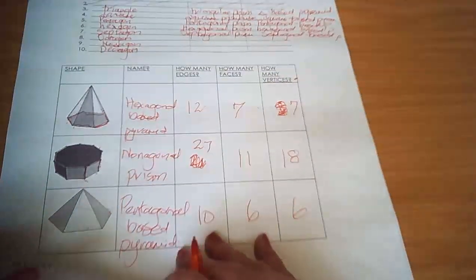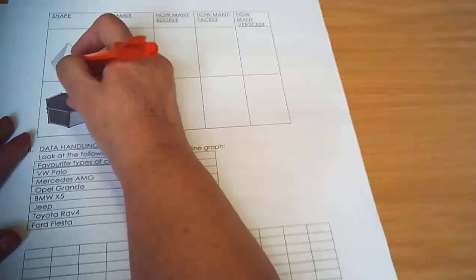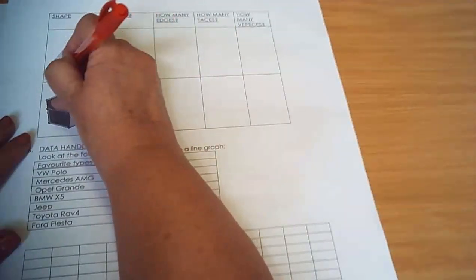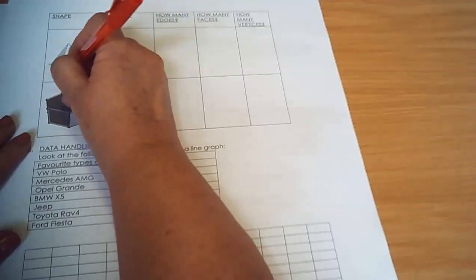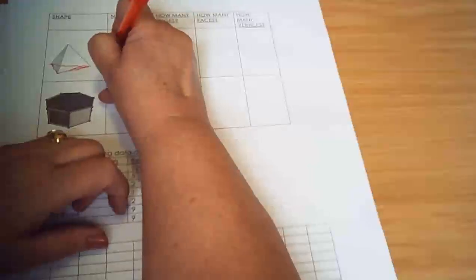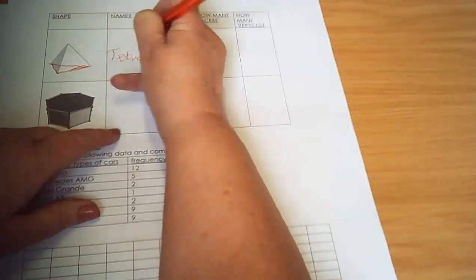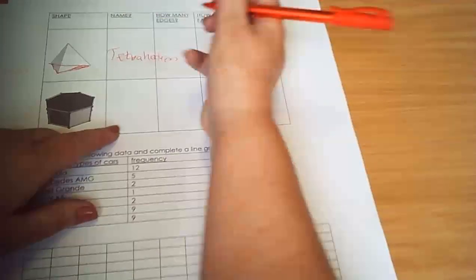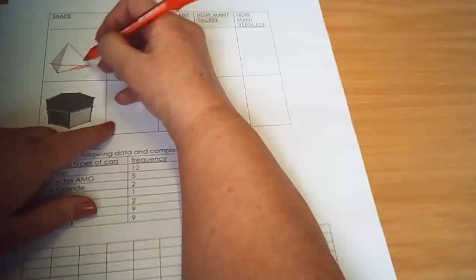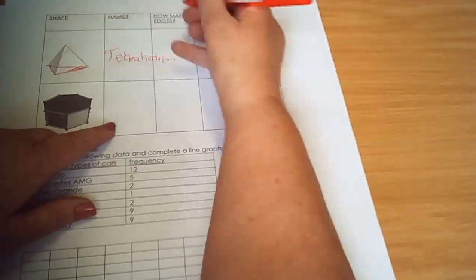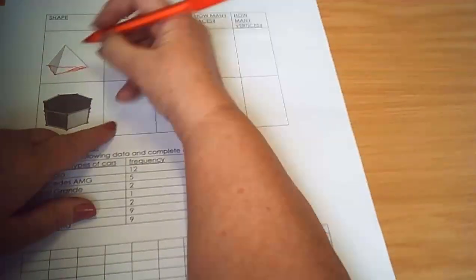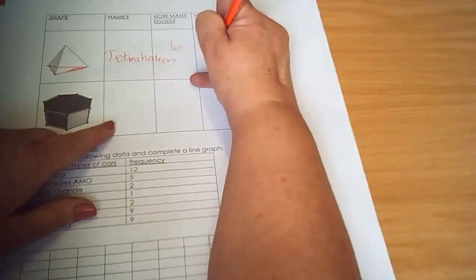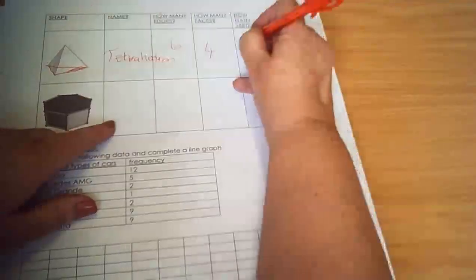Okay. Now, let's look at the next one. Right. The shape of this, remember what I said to you? A triangular based pyramid is a tetrahedron. Right, tetrahedron. How many edges has it got? At the bottom, 3 and 3 lines. So it's got 6. How many faces? 3 and 1 under, 4. How many vertices? 3, 4.